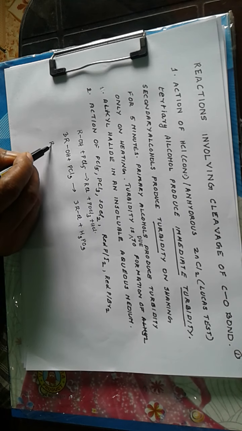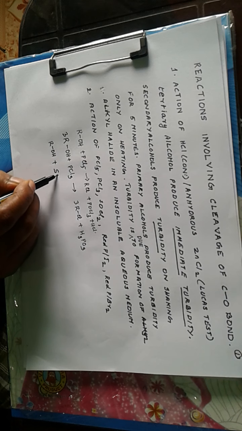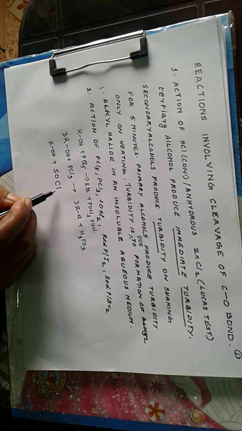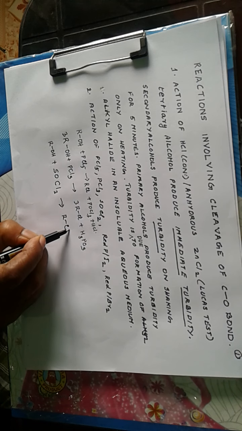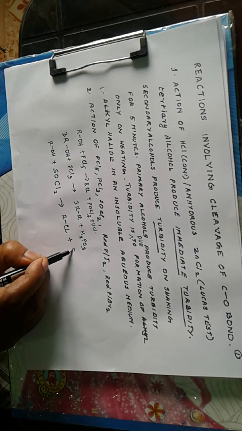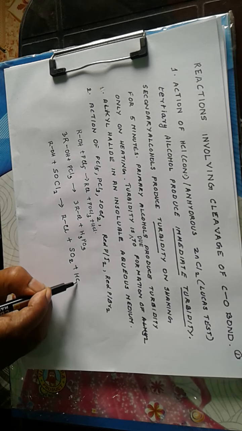Then ROH plus SOCl2, we get RCl plus SO2 plus HCl. So that is the reaction of alcohols involving C-O bond cleavage.